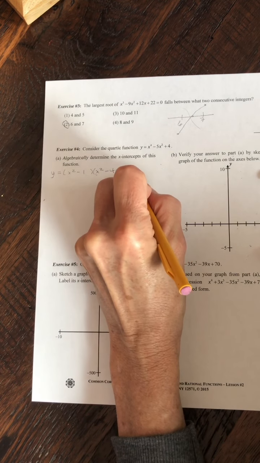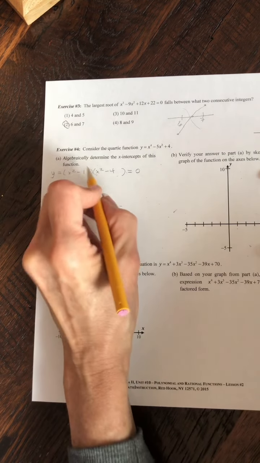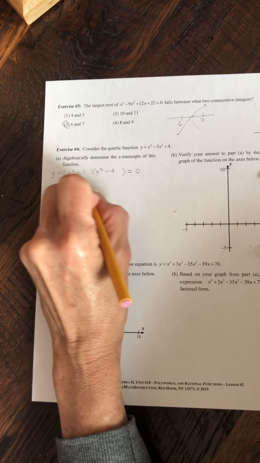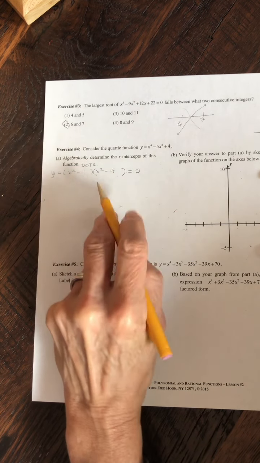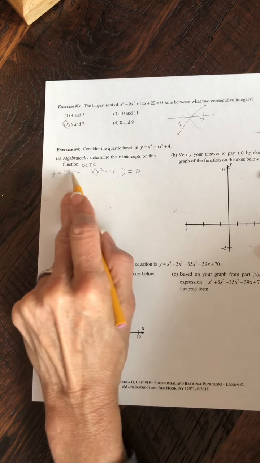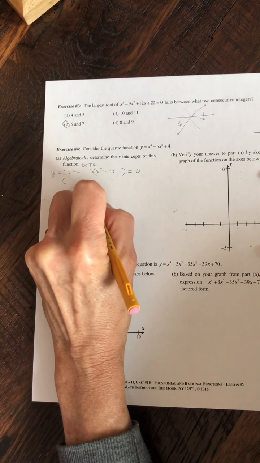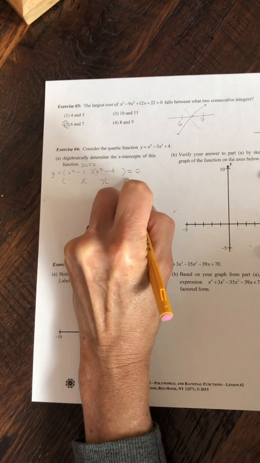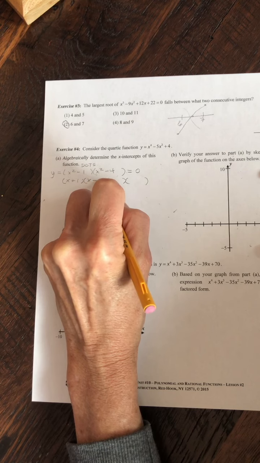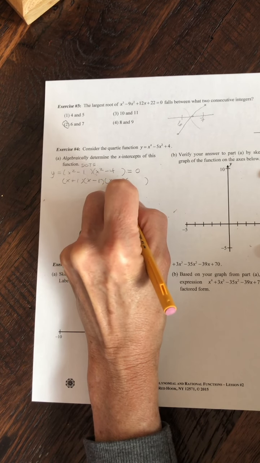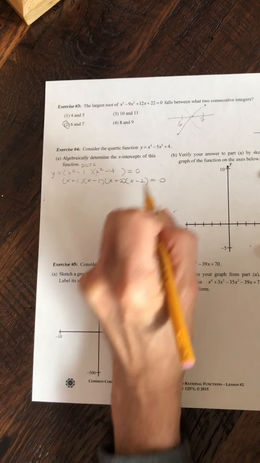But now I'm going to set this equal to 0 because I want to see where the zeros are, or the x-intercepts. I recognize that this is a difference of two perfect squares problem. Both of these factors are differences of two perfect squares. So I'm going to factor again for both of them. This is going to become x plus 1, x minus 1. And x squared minus 4 is going to become x plus 2, x minus 2. We're going to set that equal to 0.